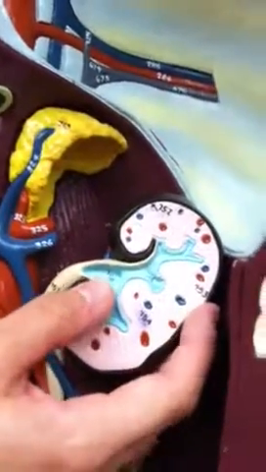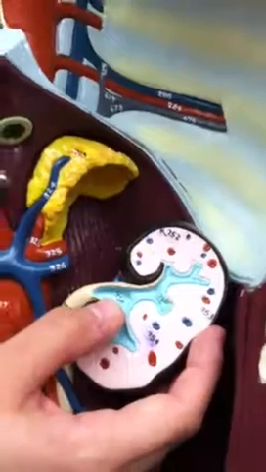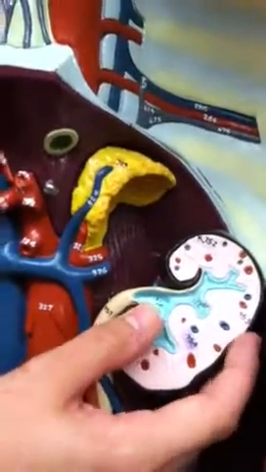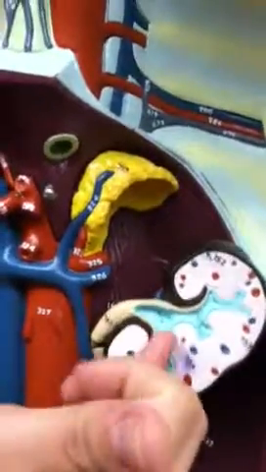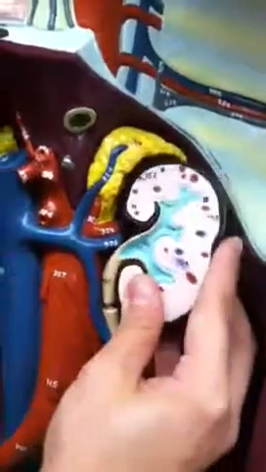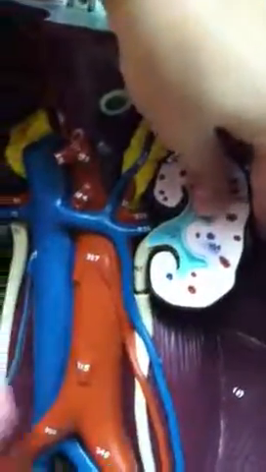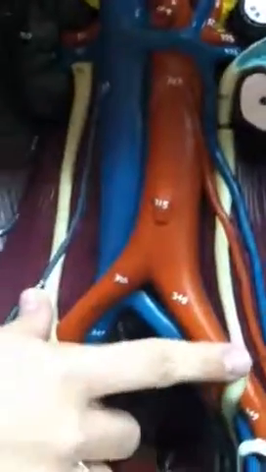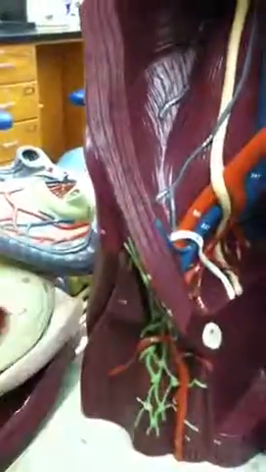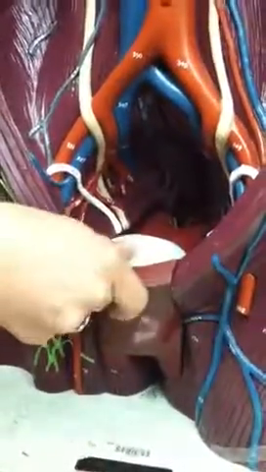calyces. Professor Martin, the minor and major what of the kidneys? Calyces. Okay, so this is your calyx area, which goes into the renal pelvis. That's what I couldn't remember. Okay, and then travels down your ureters. Yes, these are your ureters that travel into the bladder, which I'm assuming is that thing. Yeah, that's the bladder.